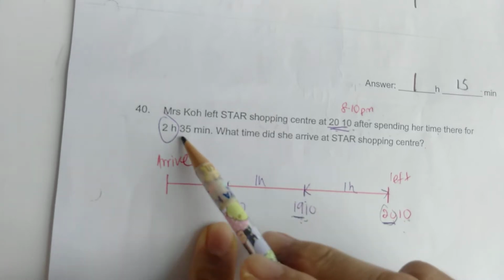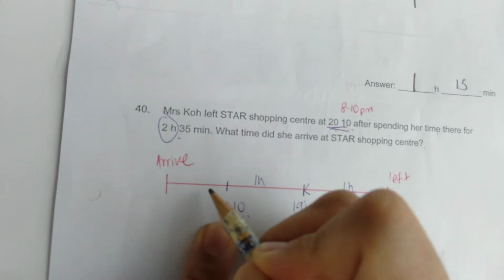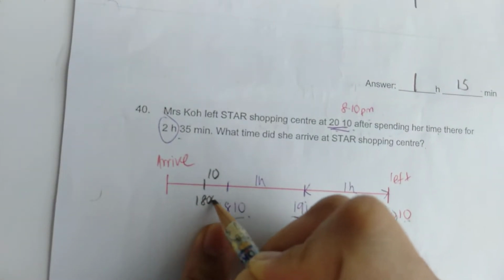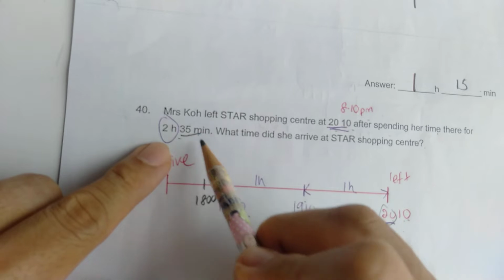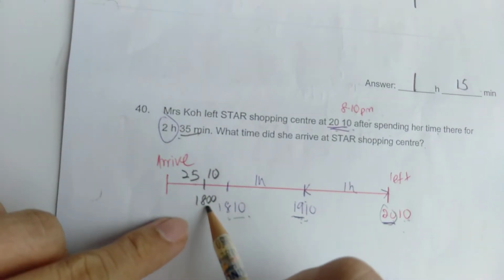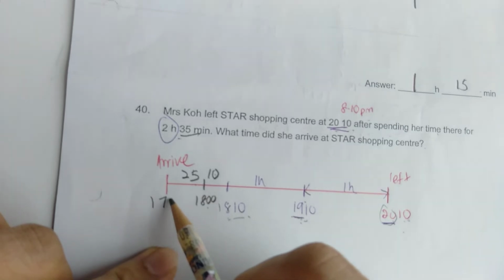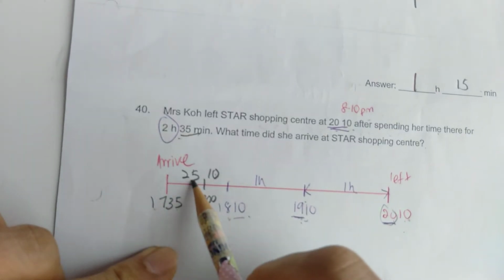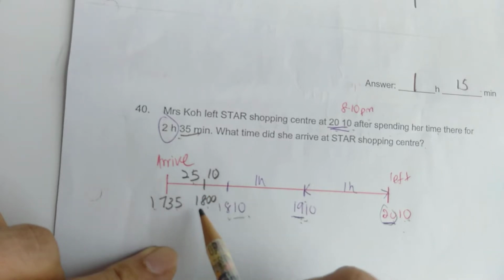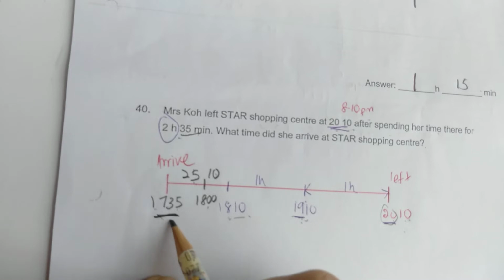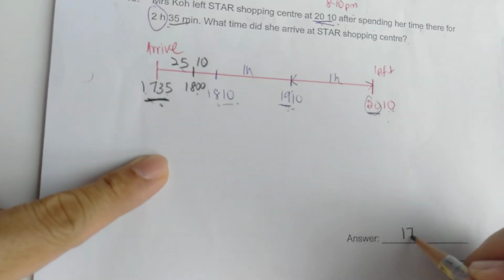And then it says 35, right? I minus a bit more, minus 10. I have my 1800 hours. 35 minus 10 is 25. So 25 minutes before this will be 17:35. So 17:35 plus 25 minutes will give me this. So what time did she arrive? This is the time she arrived at Star Shopping Centre.